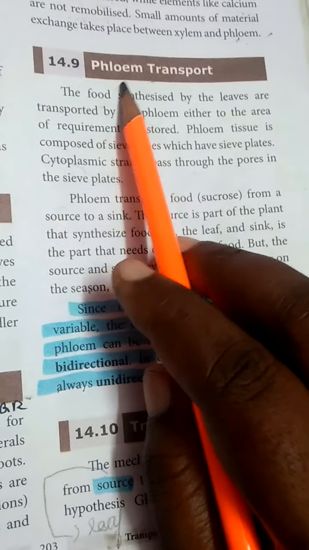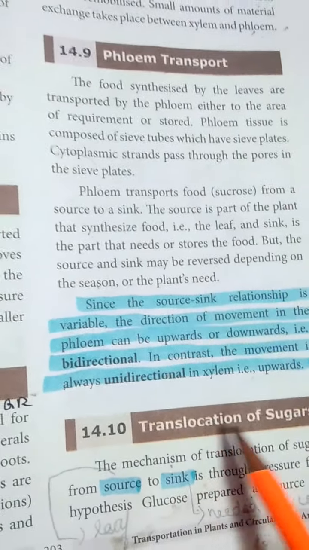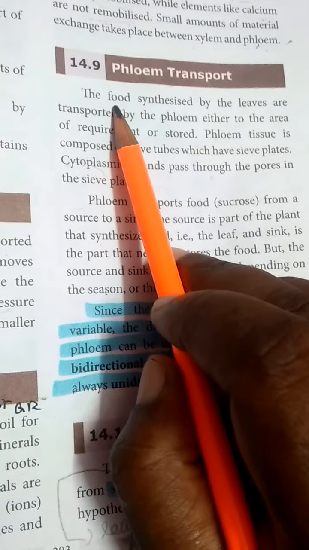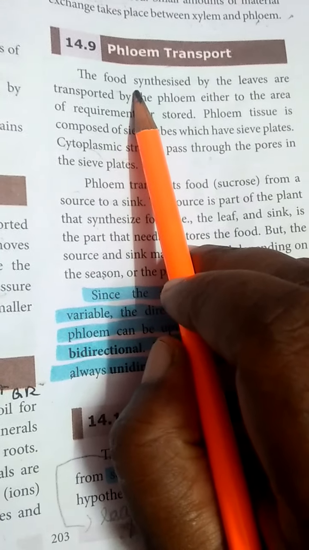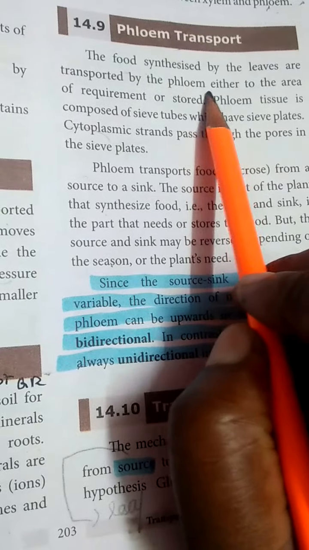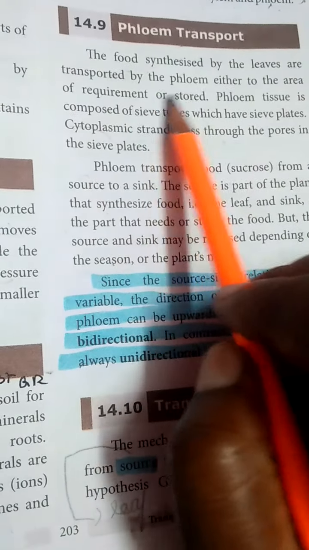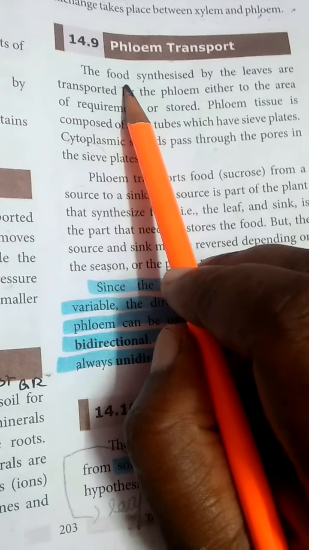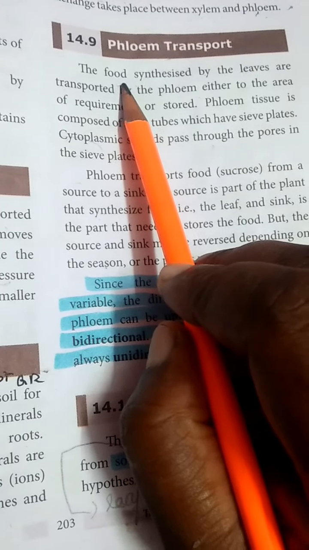In this video, we are going to study phloem transport and translocation of sugars. Okay, so here, as we know, in the leaves the food is synthesized. The food synthesized by the leaves is transported by phloem either to the area of requirement or stored. As we know, in the leaves only, food is synthesized by the process of photosynthesis.